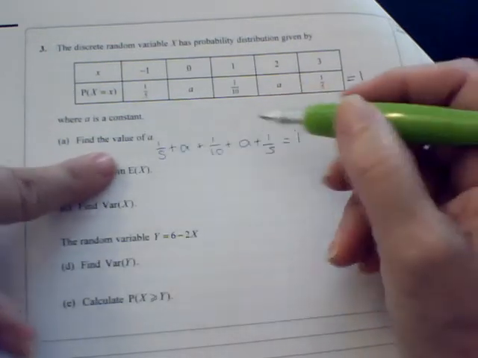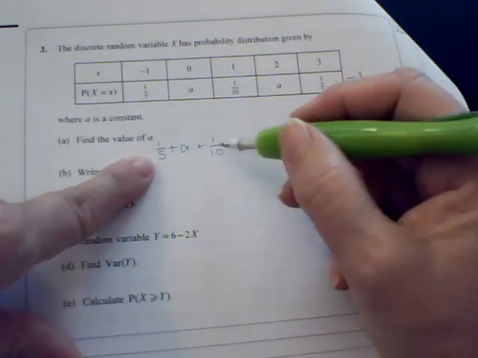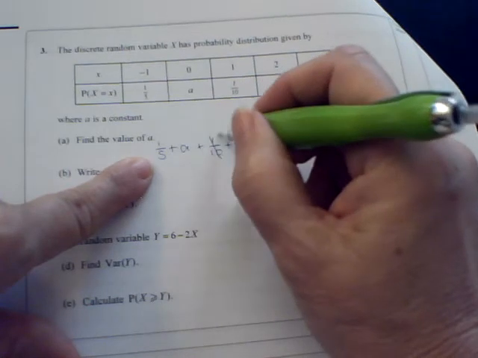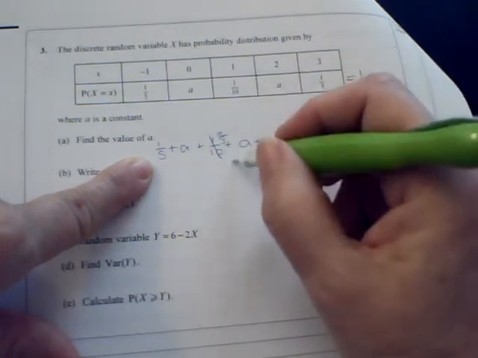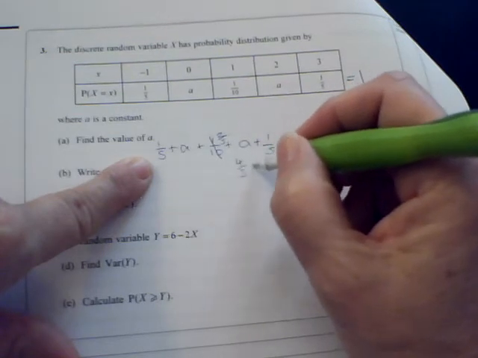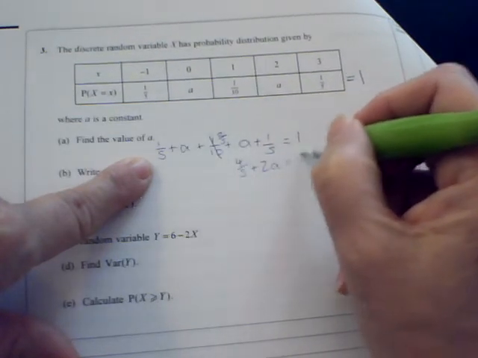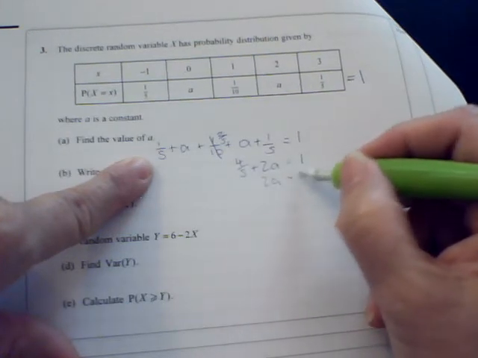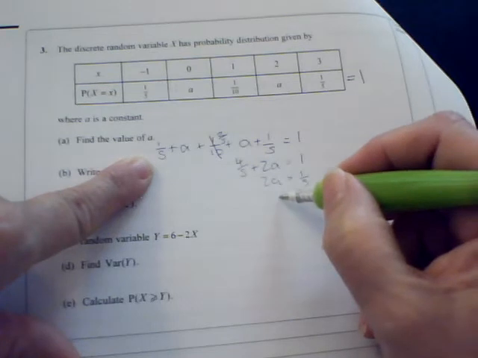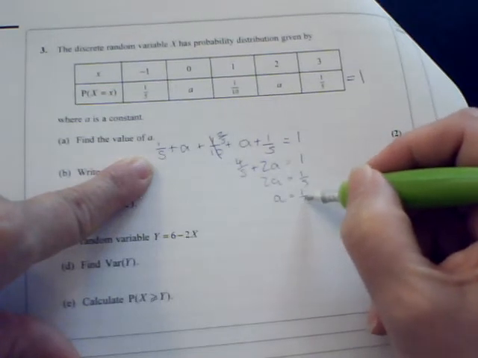We've got 1/5, add 1/5, that's 2/5, add a 10th, which actually is another 2/5. So that's 4/5 plus 2 lots of a equals 1. If I take this away now, I've got 2 lots of a equals 1/5. So therefore a has got to equal 1/10.